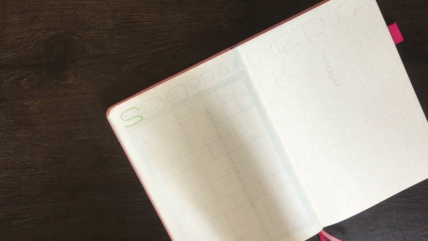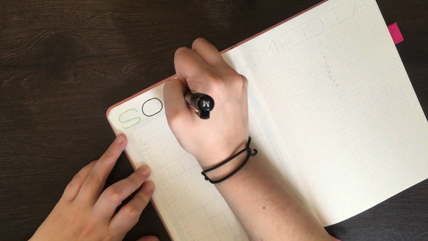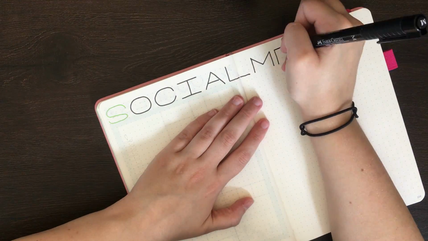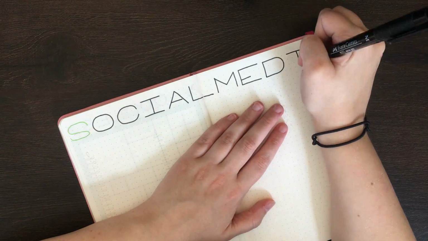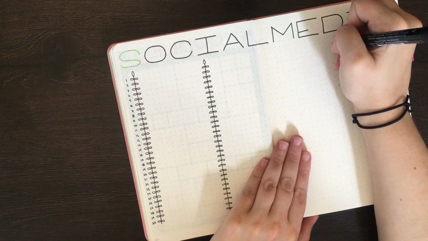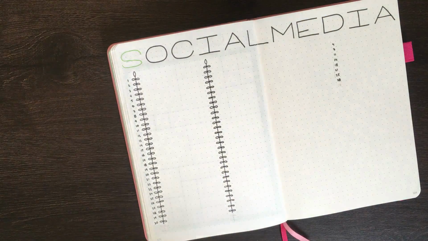Last but not least, we have my social media scheduler. This one is taking the exact same form that it has previously, with the left-hand page dedicated to my Instagram posting, and the right-hand page for my Facebook posts, YouTube videos, and growth tracking.